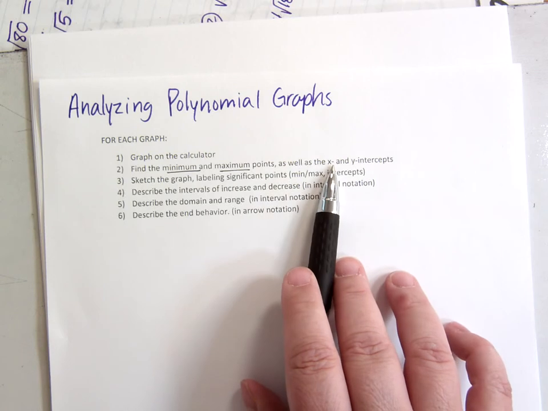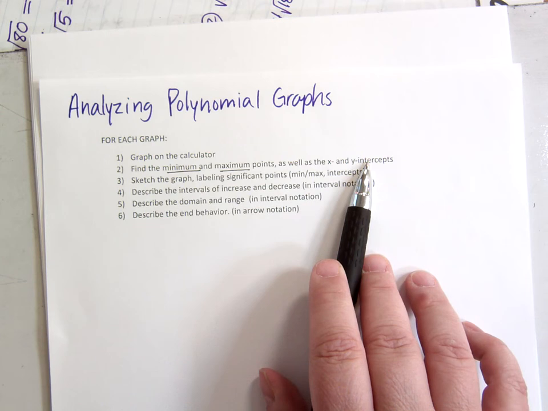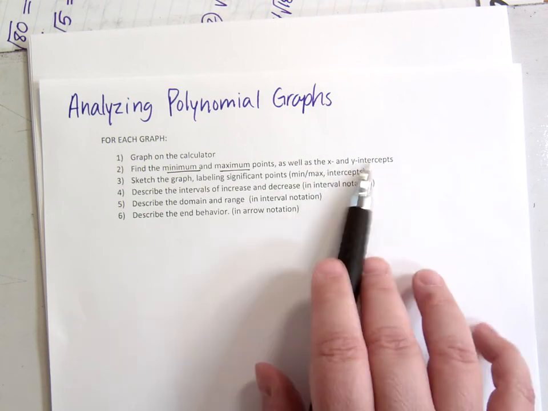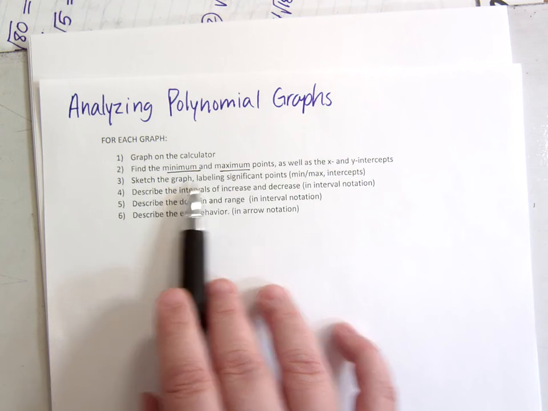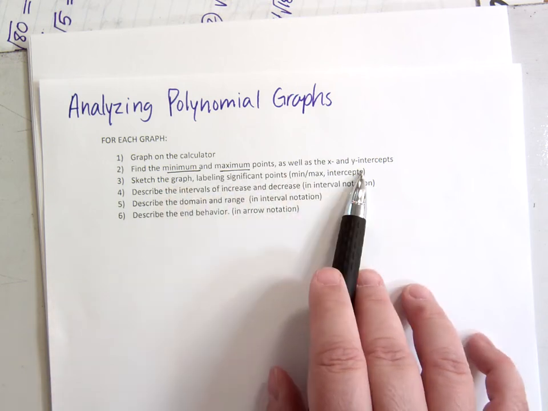We're going to look at the x-intercepts, which are basically the zeros, at least the ones we can see, the real zeros, and y-intercepts, just because we're throwing these in there to help us be able to do this, which is sketch the graph, labeling all these significant points. We just want to have some idea of where the graph goes.